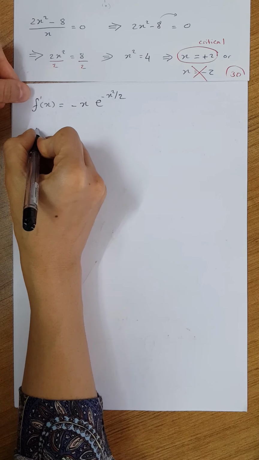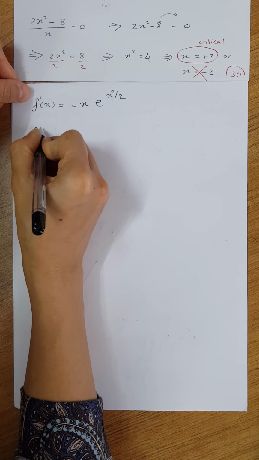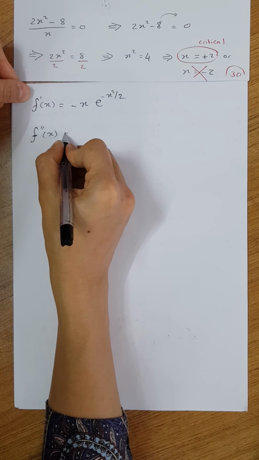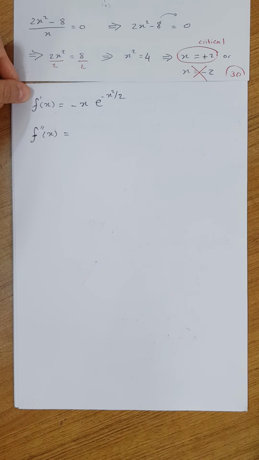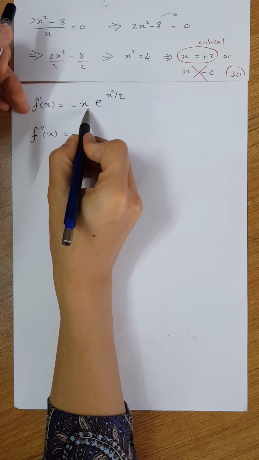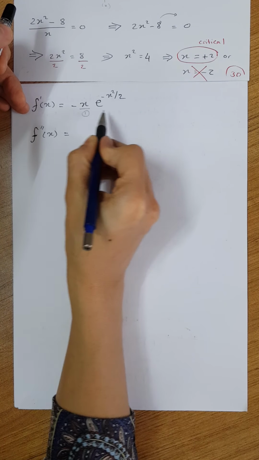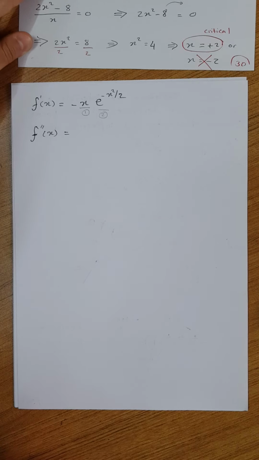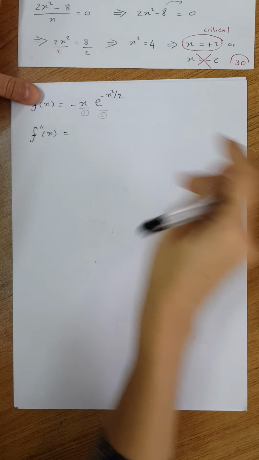Now I have to find the second derivative so that I can find the intervals of concavity and the inflection points. How do I find the derivative of this one? That is the multiplication of two functions, so I'm using the product rule.